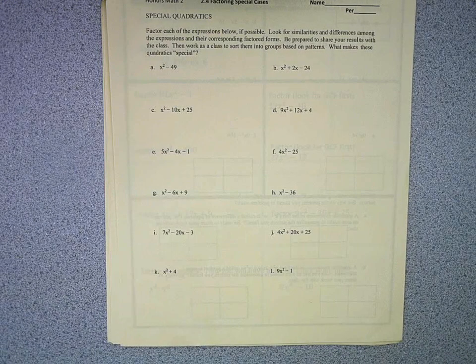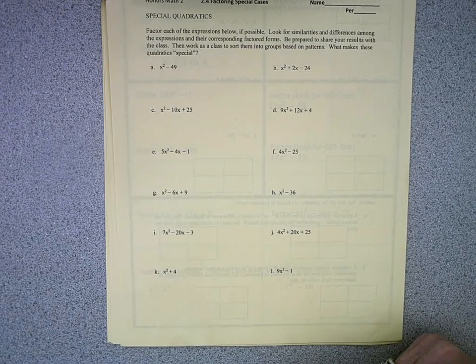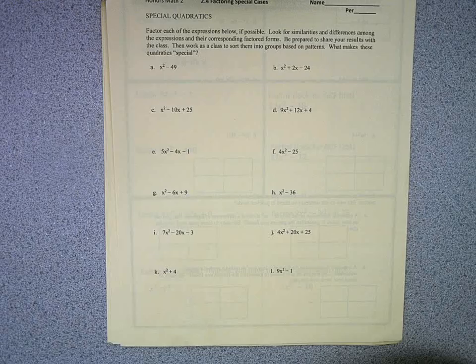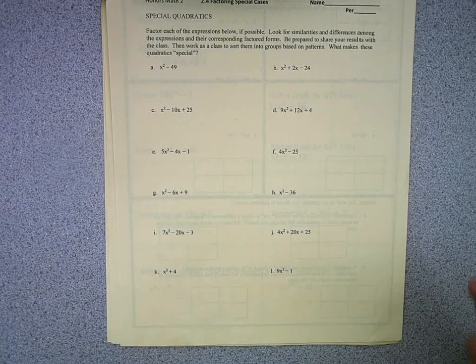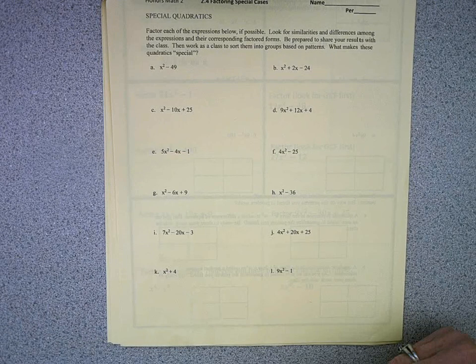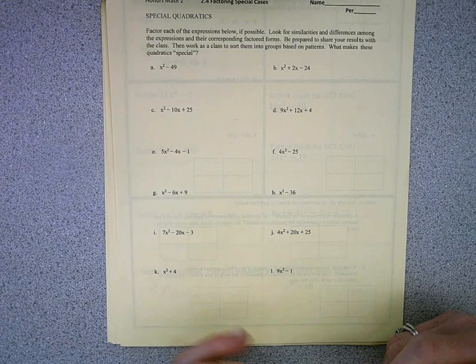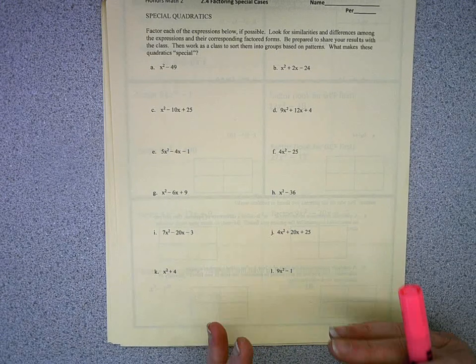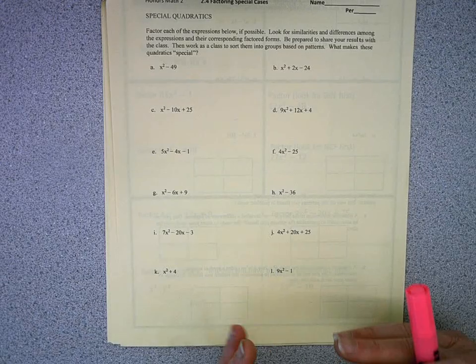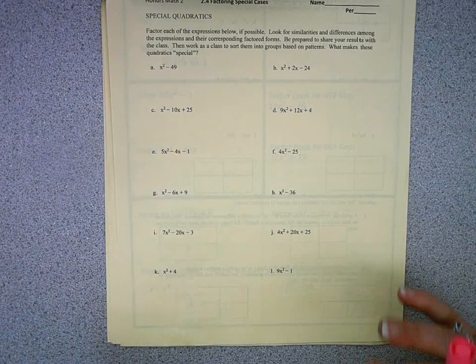Okay, if I was here today, we would be separating this task into groups, and we've been talking about it. But right now, I'm just going to basically do everything. It says factor each expression below if possible. Look at the similarities and differences among the expressions and the corresponding factored forms. Be prepared to share results with the class, then work with the class to sort them into groups based on the pattern. What makes these special? Well, I'm just going to skip all that and go through and talk about what could be special.